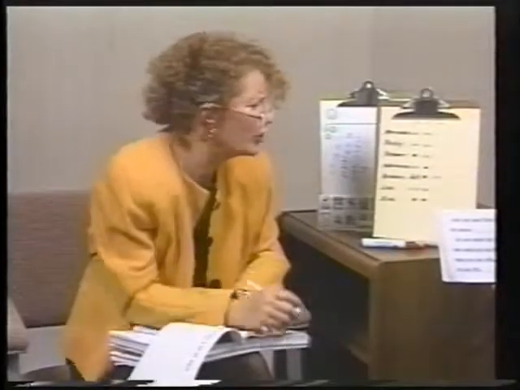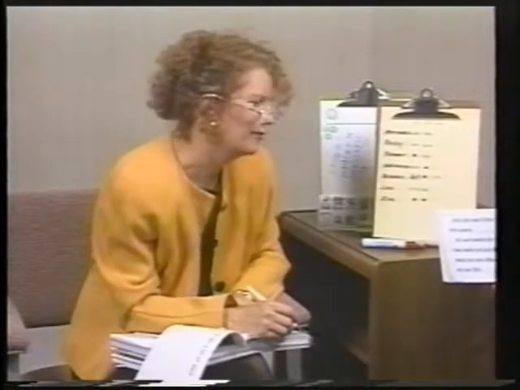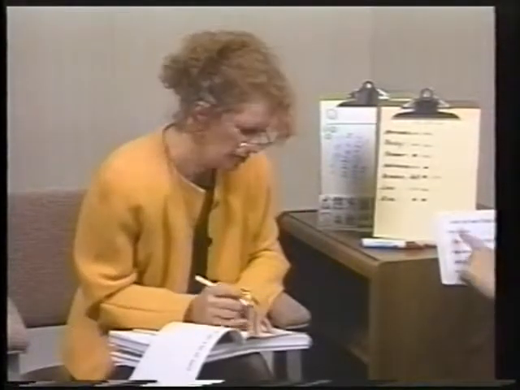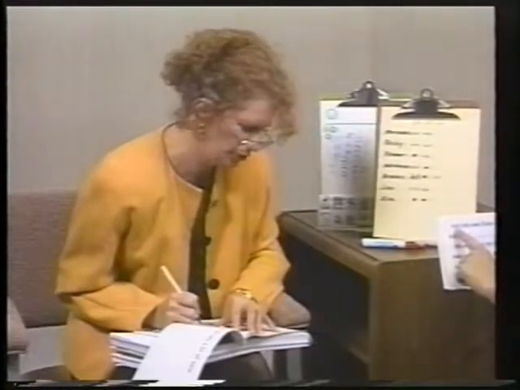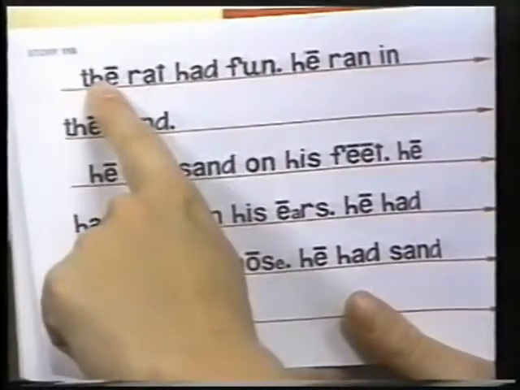Okay, Eva, let's practice on that story. That was sort of hard today, wasn't it? Mm-hmm. All right. Put your finger on the first word of the story and be very careful now on each word, okay?